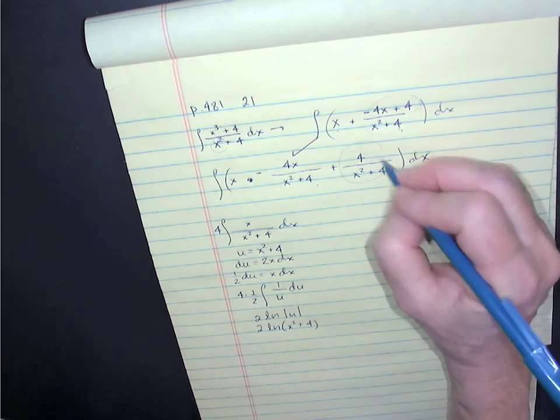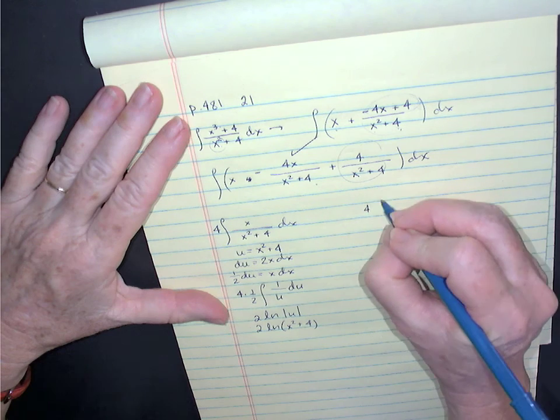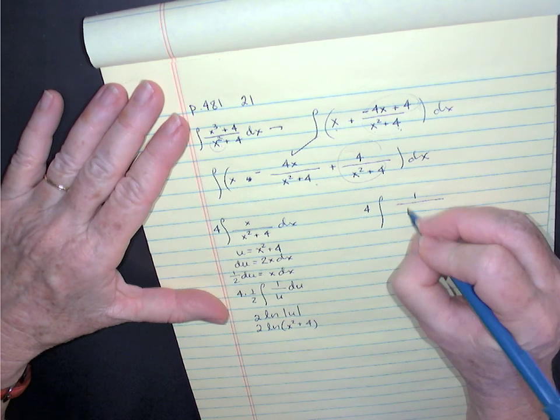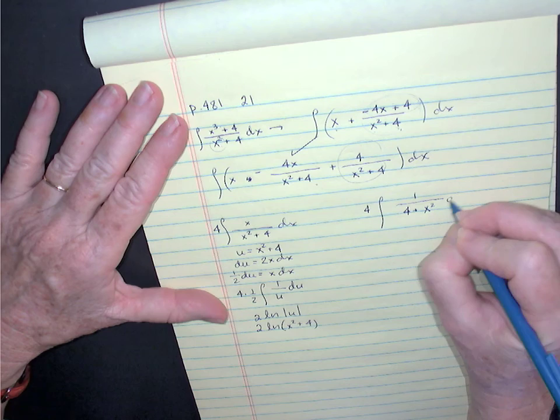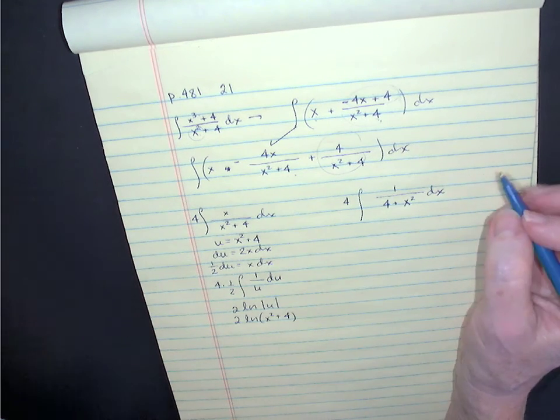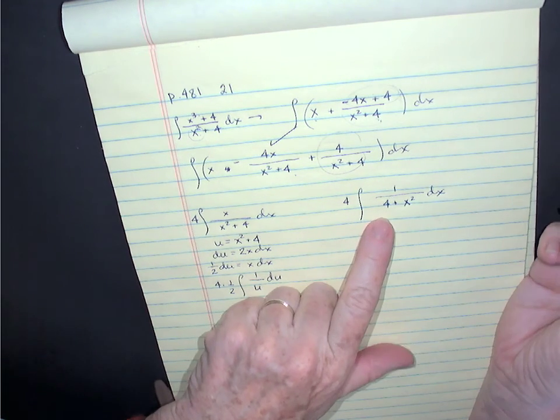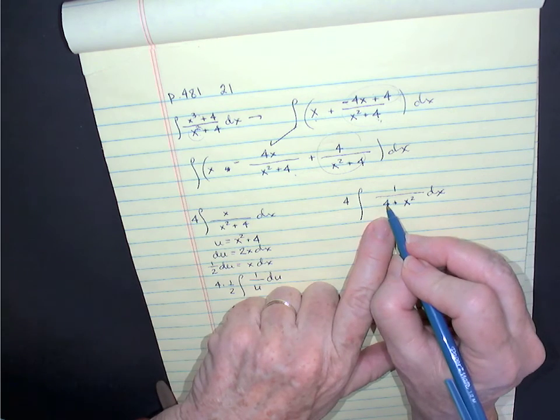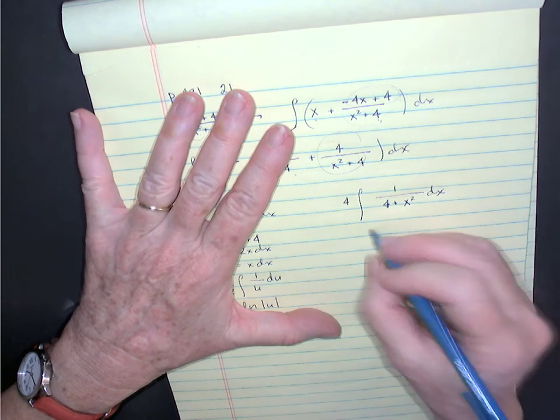As far as this is concerned, here's a trick. I'm going to pull the 4 out. I have 1 over, I'm going to write this as 4 plus x squared dx. And this is a situation where you would normally be thinking about inverse tan. But for inverse tan, I would need a 1 over here. So here's what I'm going to do.